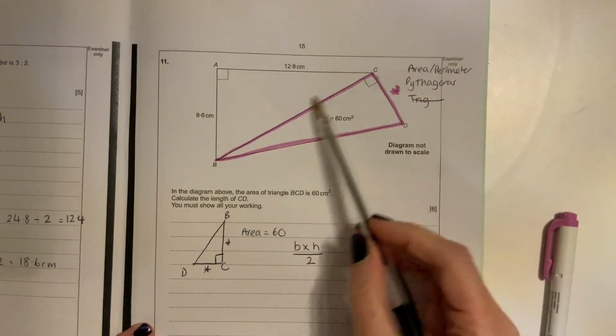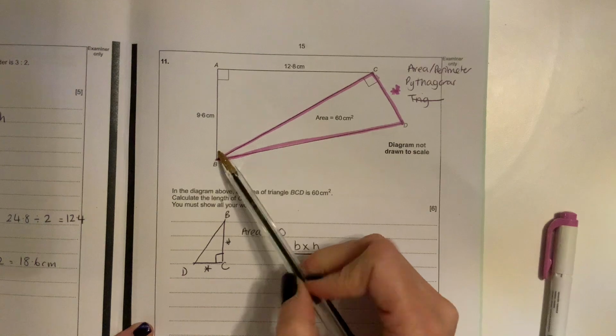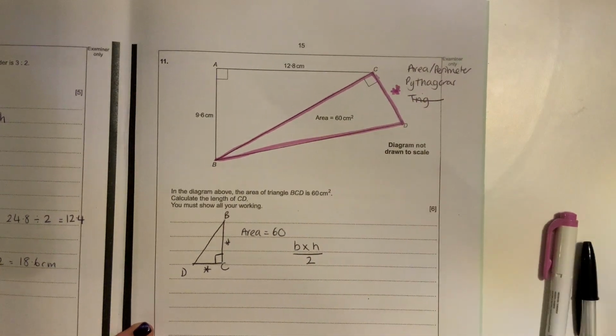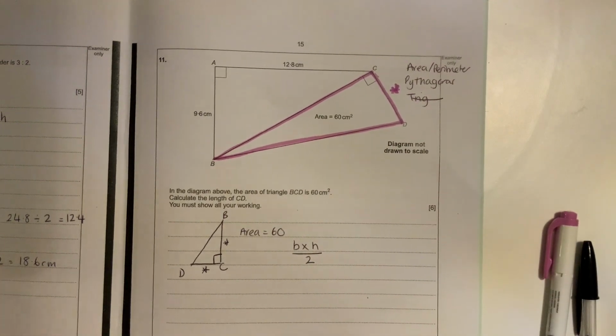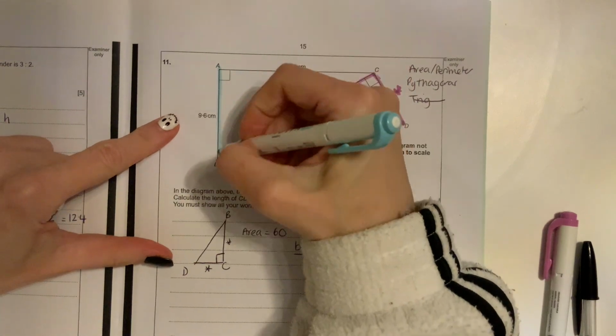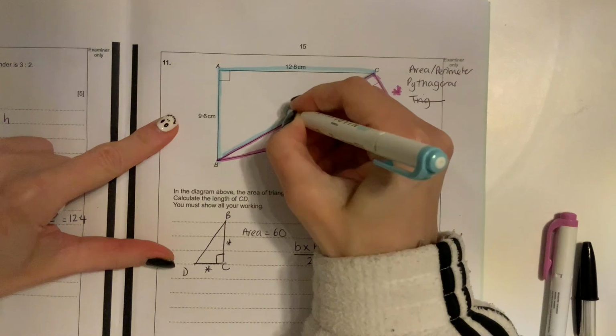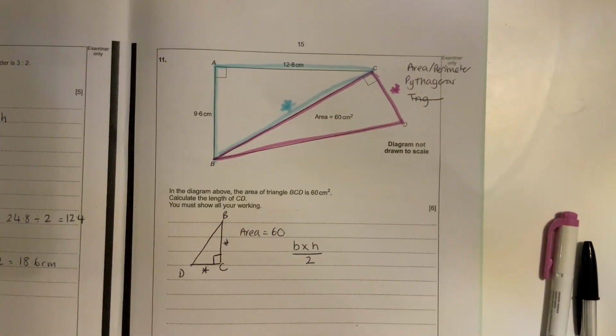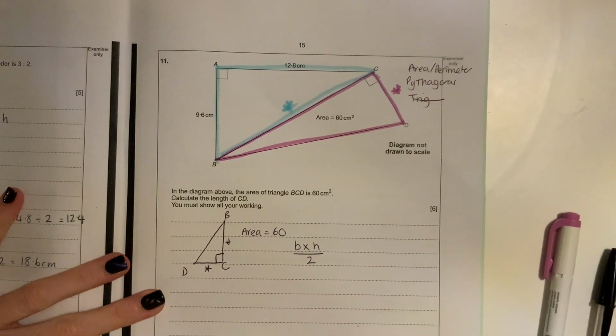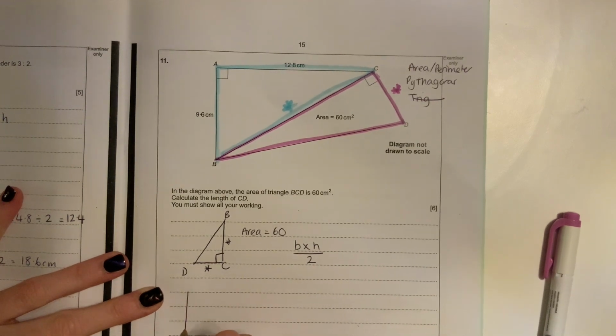Now if we look at this triangle, that's a shared length on the triangle. So we've actually got a second triangle here, haven't we? So obviously we're going to have to do something with this. Let's draw this triangle out, and we actually want to work out that length there. So we've got another right angle triangle.